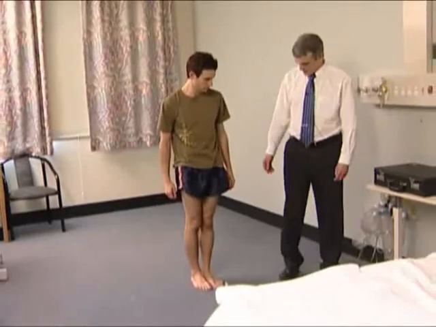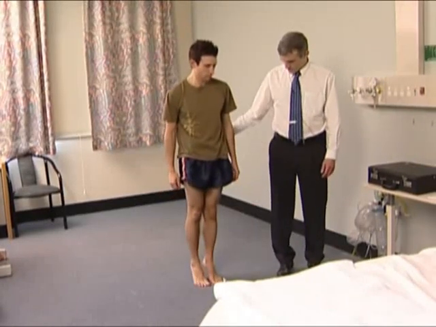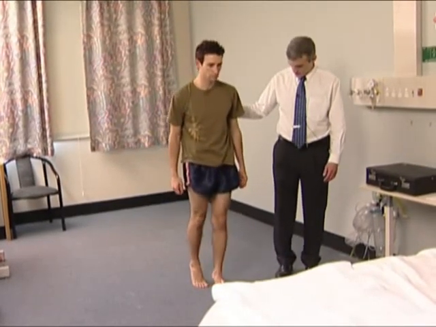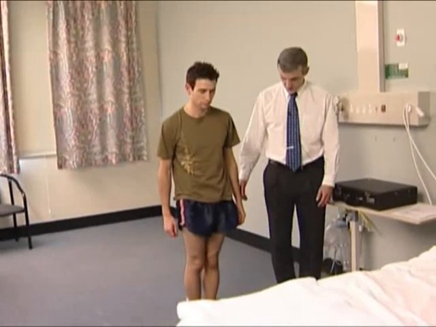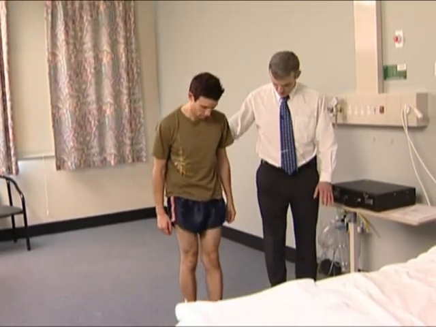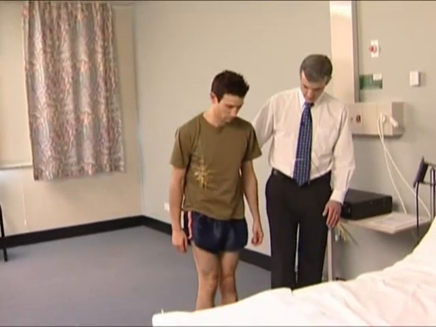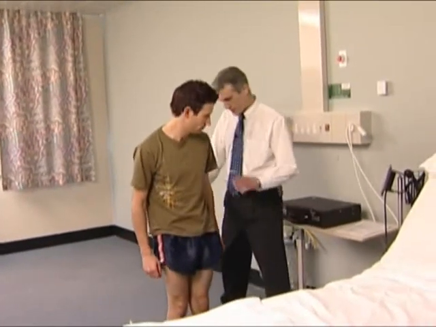What I'd like you to do now is to stand on your toes and to take a few steps. An S1 lesion makes this difficult. Oh, that's good. Thanks. And now just on your heels and take a few more steps. An L4 or L5 lesion will make this difficult. All right, just come this way.